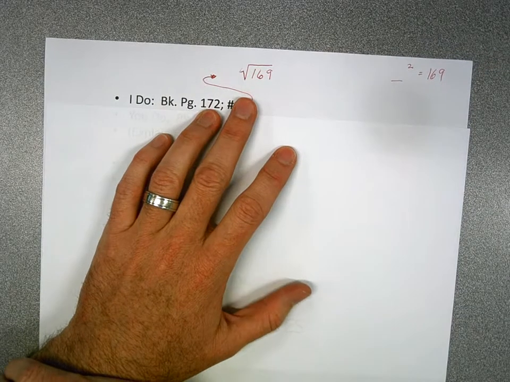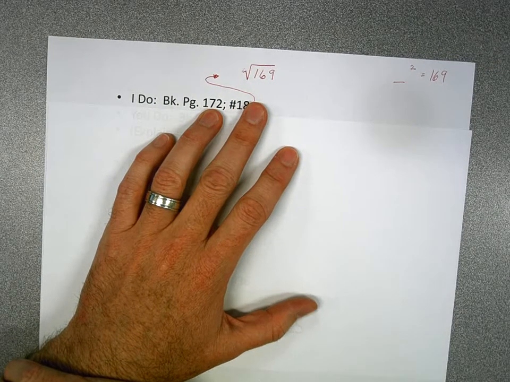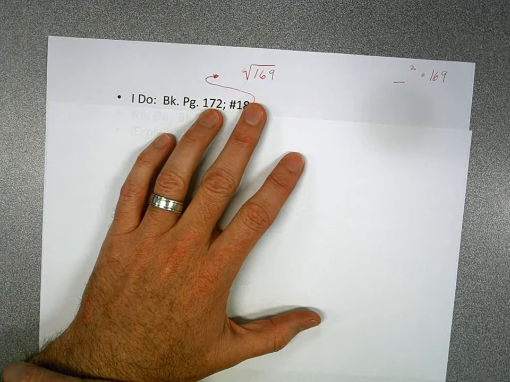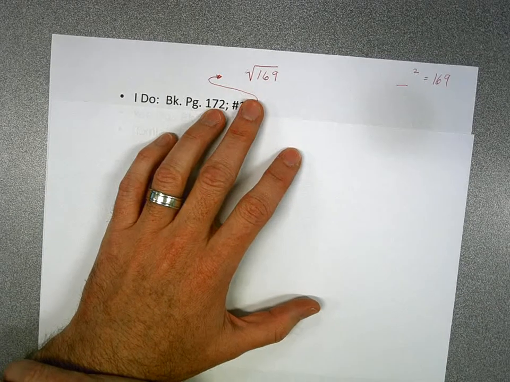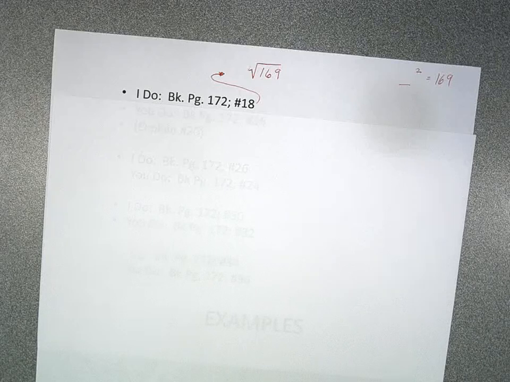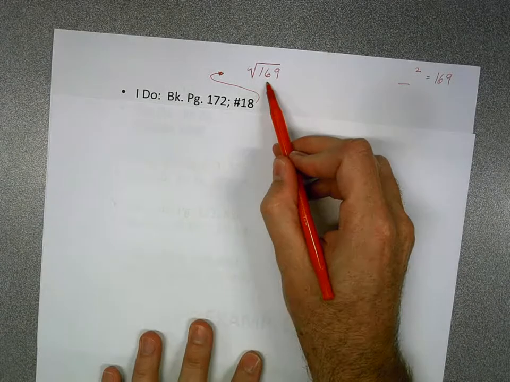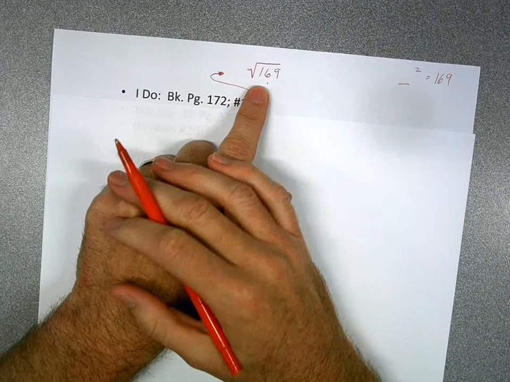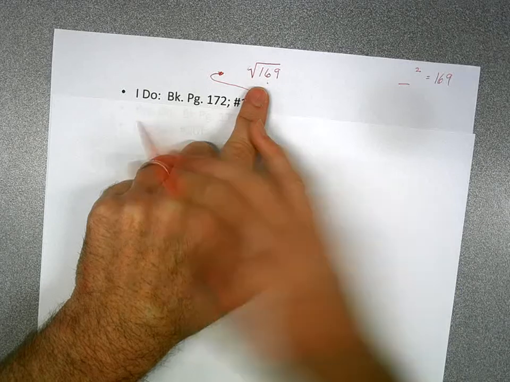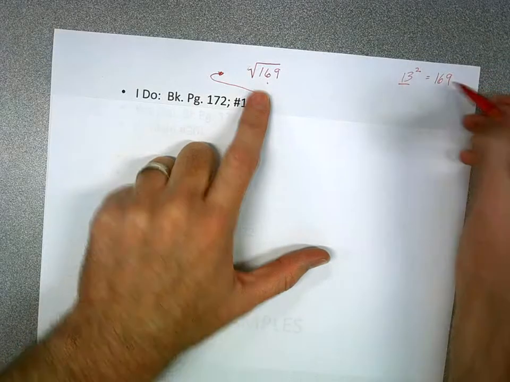Well, I know 10 times 10 is 100. 11 times 11 is 121. 12 times 12, I always remember 12 times 12 because on some of the multiplication charts, that one number is always over to the bottom right when I was in elementary school, and that was 144. This is a little bit bigger. Anyone know what this is? 13. 13 times 13. 13 squared is 169.